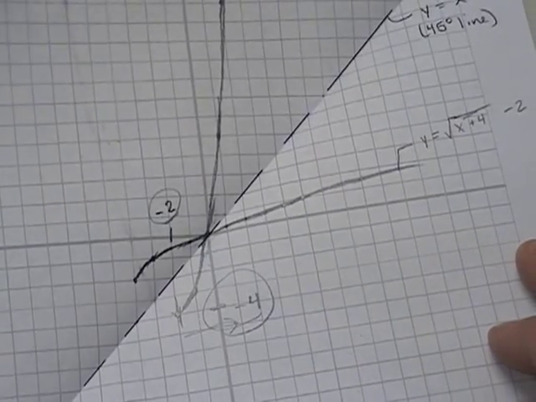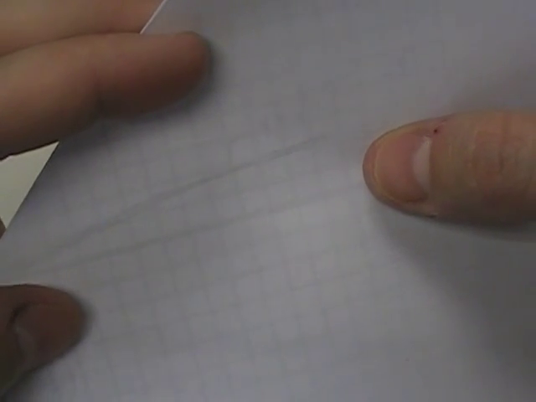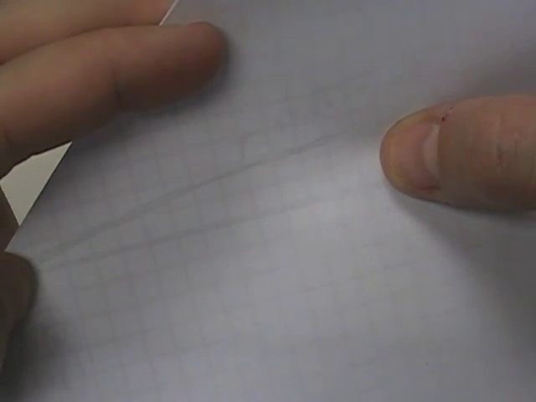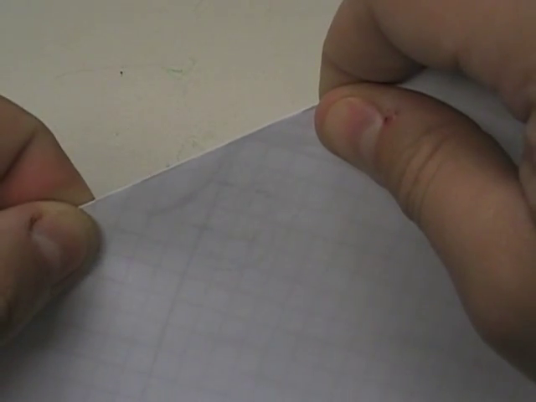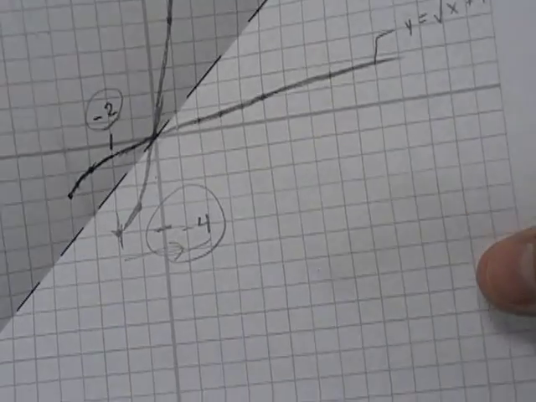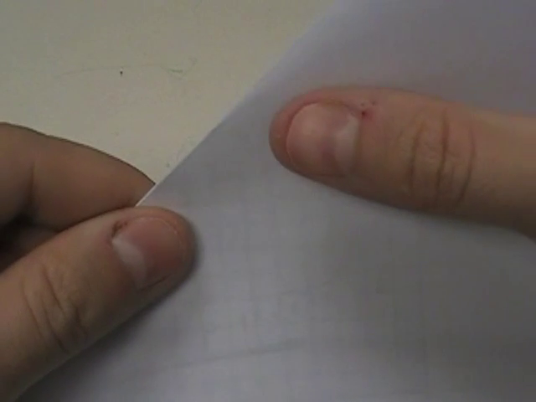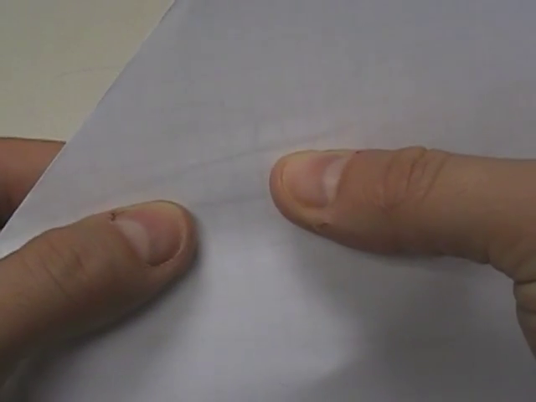So, if I take these two and I say, okay, well, there's my folded line, and I fold this over, what do we see? Can you see that the parabola and the square root equation are laying on top of each other? And I did a pretty good job drawing those because they match up pretty well. So just kind of a fun thing to see that those two lines lay on top of each other. There, you see it right here, barely through the paper. The two lines lay on top of each other if you fold the paper.